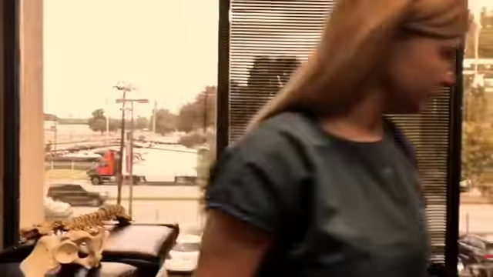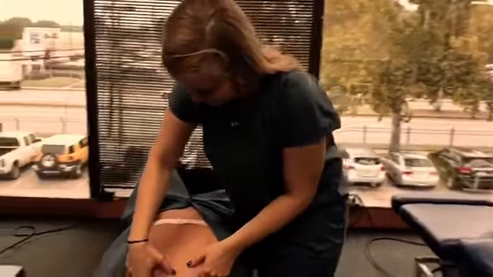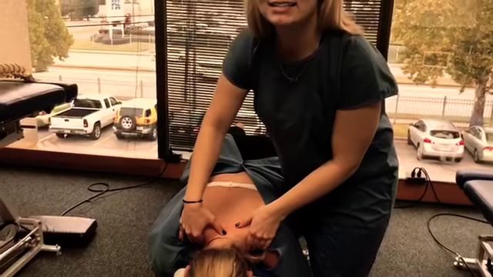And my line of drive is going to be P to A in line with the plane of the disc with my forearm at a 45-degree angle. And I'm going to be doing it at C4.